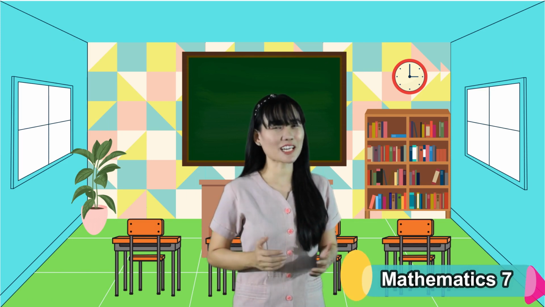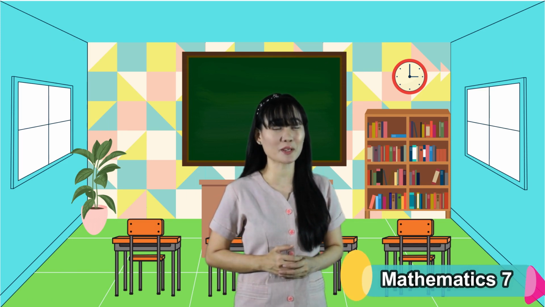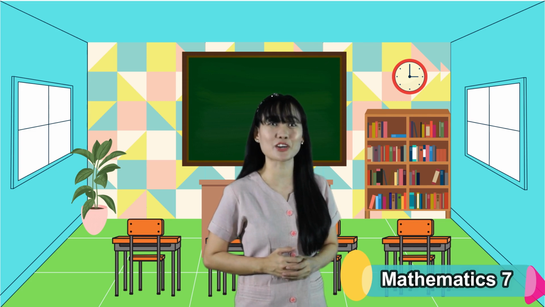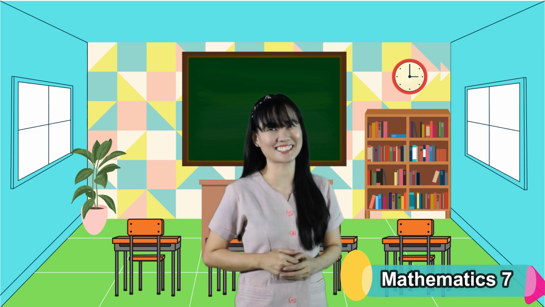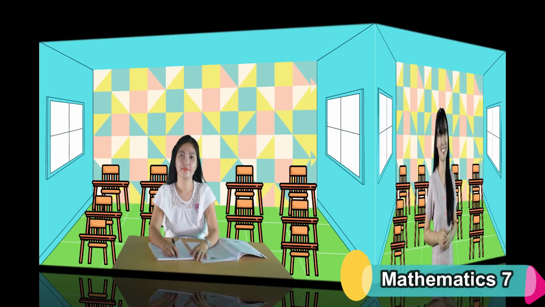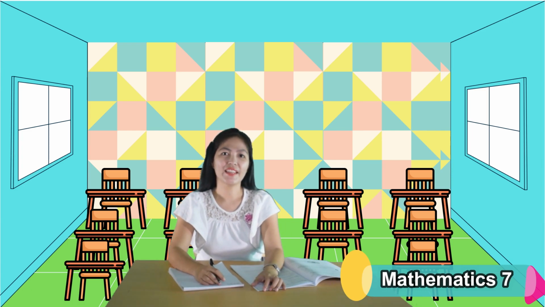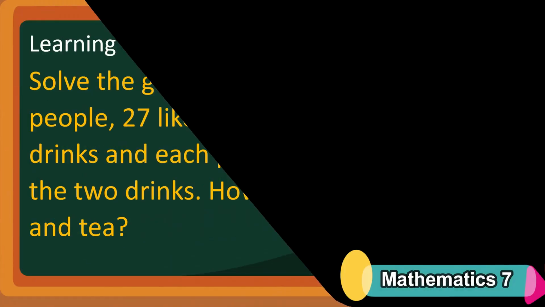Now let's take a look at a learner solving a word problem using Venn diagram in her reflection of today's lesson. Wow, I was ready for this kind of task. Now, I can easily deal with the learning task in my module.